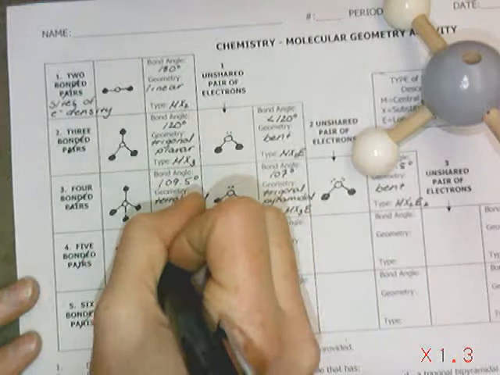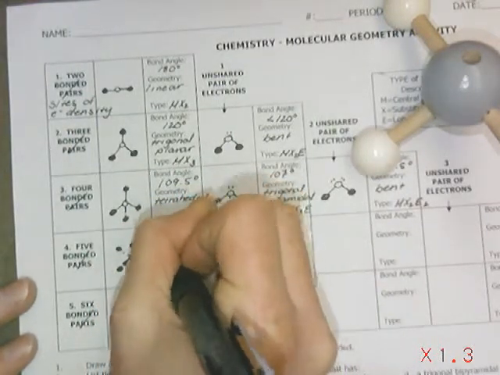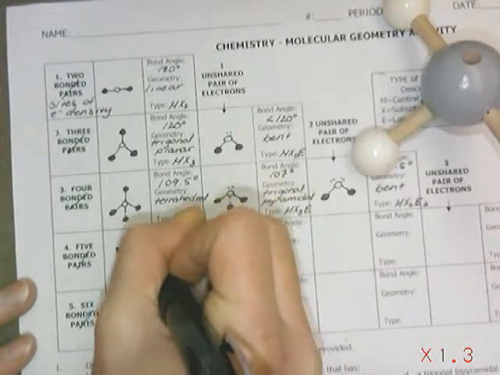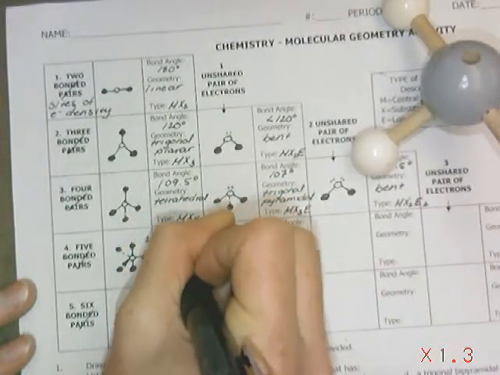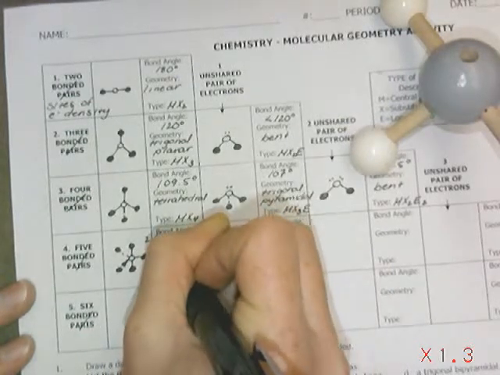Again, this is trigonal bipyramidal, and the type here would be MX5.